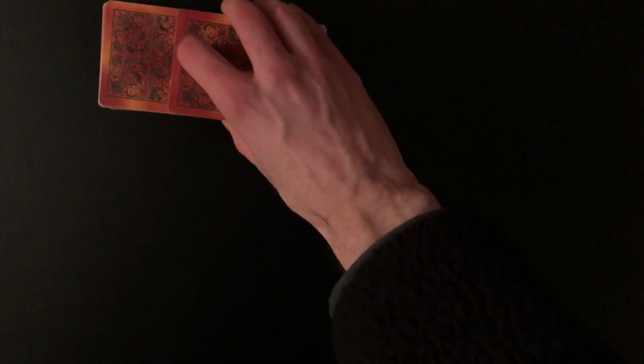So once you've done this, you can now shuffle the deck, or you can spread the cards out here and have the spectator push the cards together like this. And if they do this, then it feels like they shuffled the deck themselves, even though you were in full control the whole time.